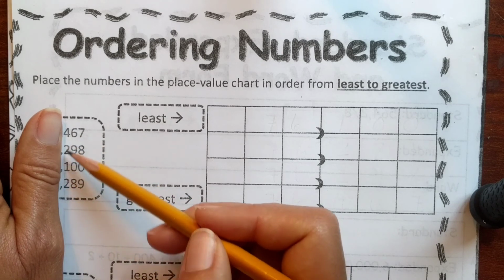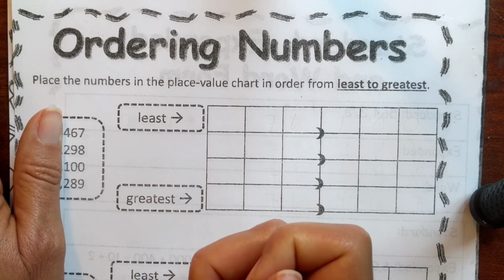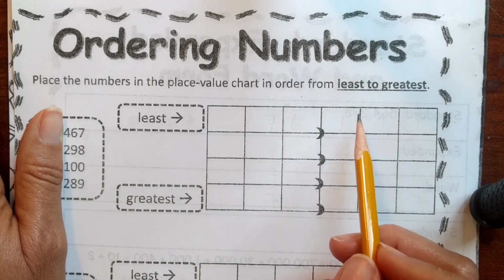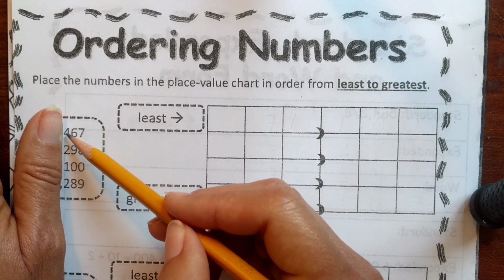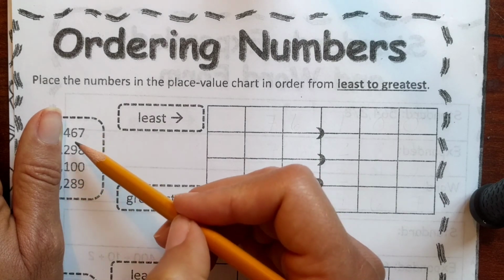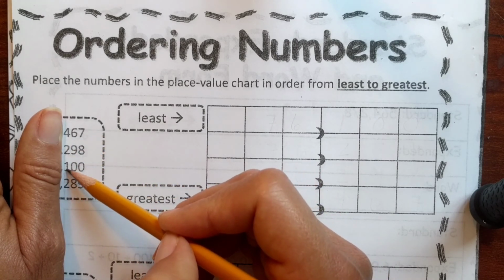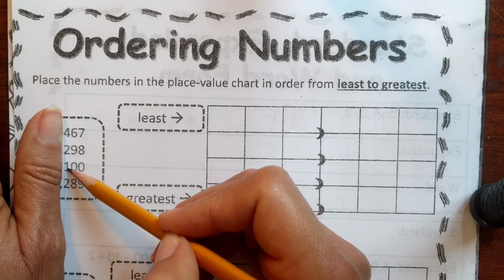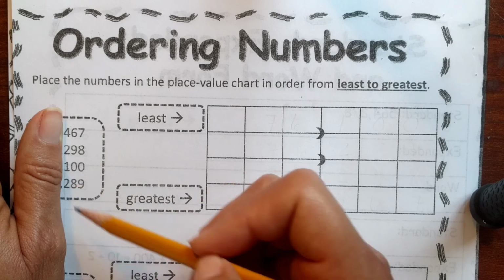When we get down to the hundreds place, we start to see some differences. And now we can start figuring out what we're going to write over here. So we have a 4, a 2, a 1, and a 2. Well, this is our smallest amount in the hundreds place. This 1 right here is less than the 2, the 4, and the 2.